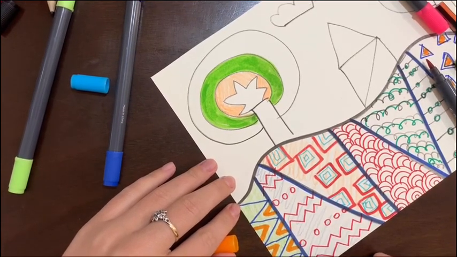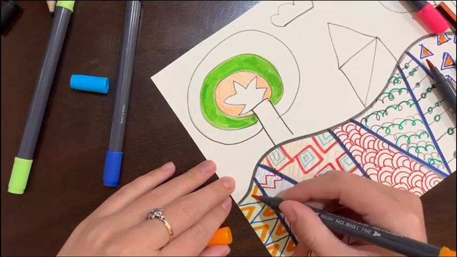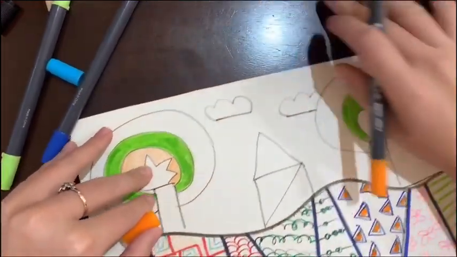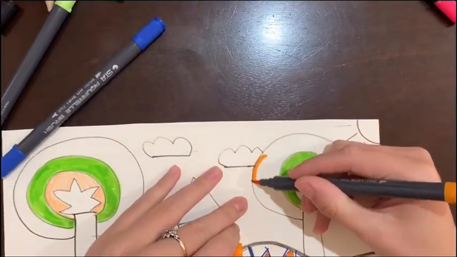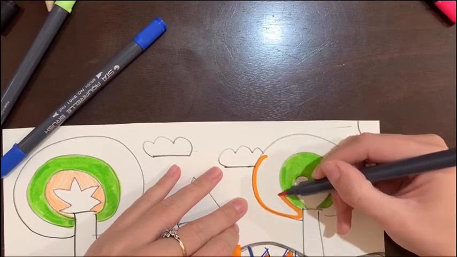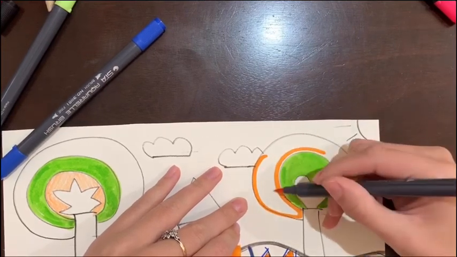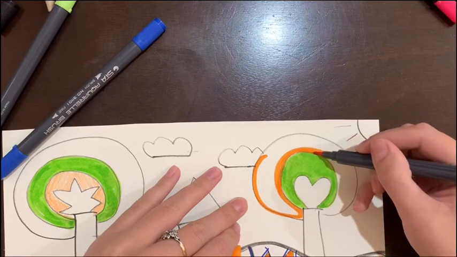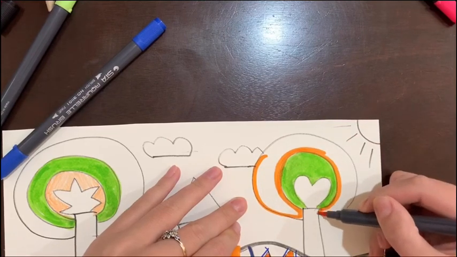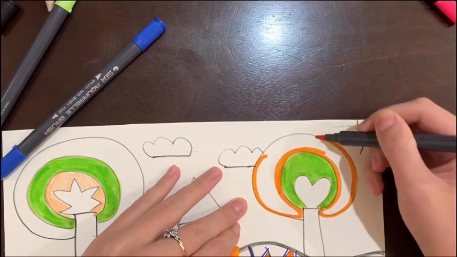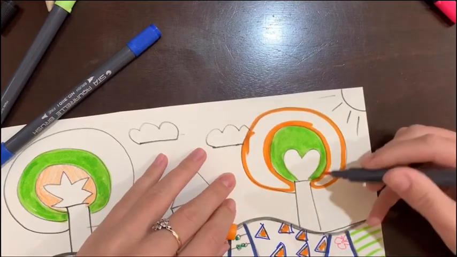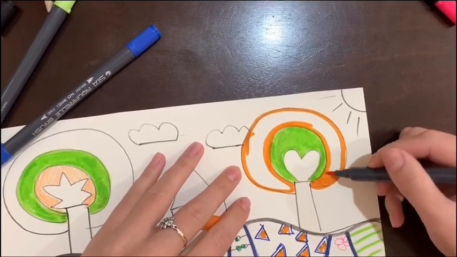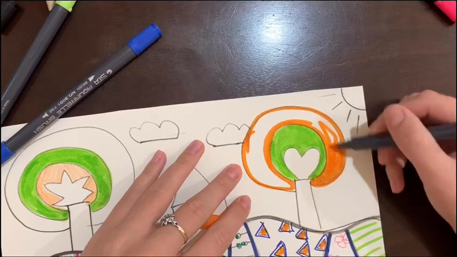We have a pattern, right? Then I'm gonna use this orange. Again, I'm drawing outlines because it's easier for coloring. You will see now. Okay, I have outlines. Now I'm gonna just fill it in with color.